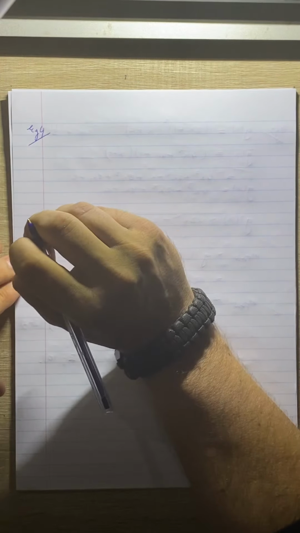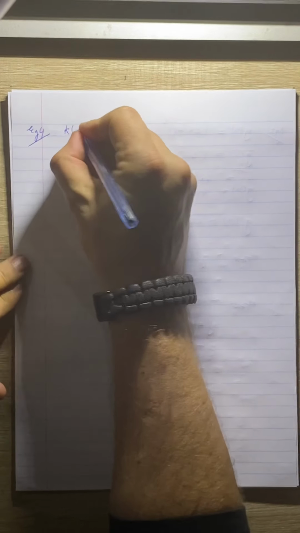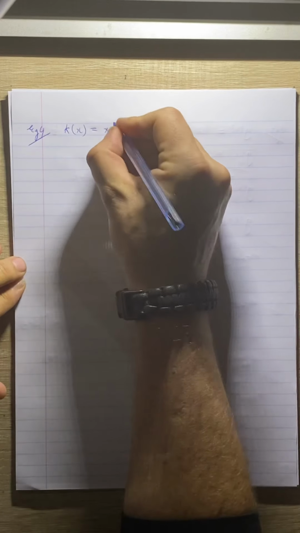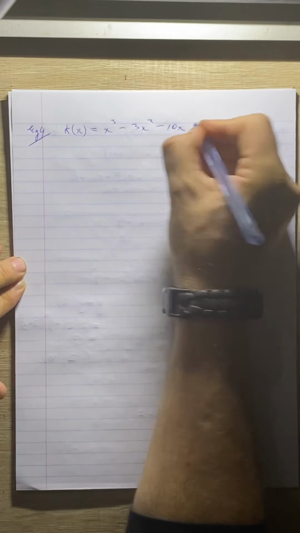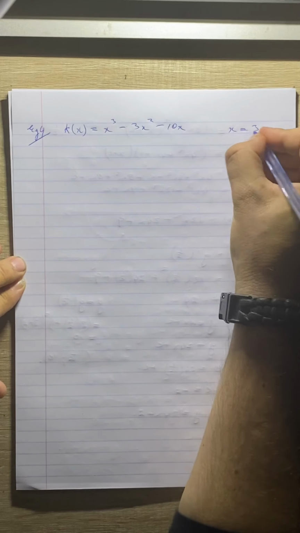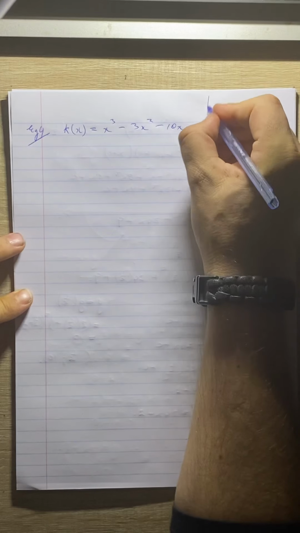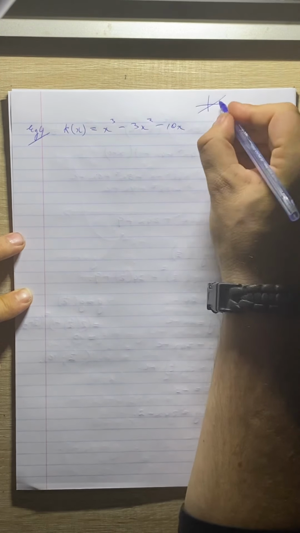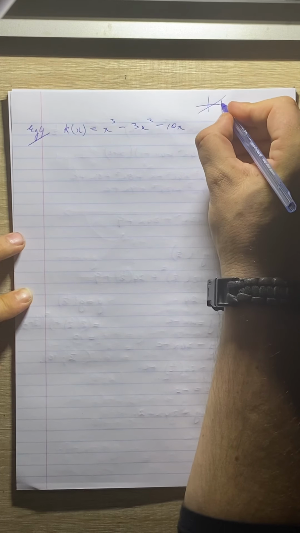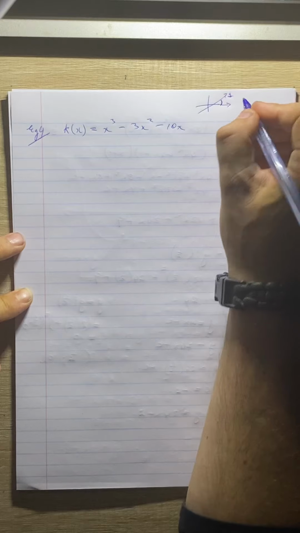Determine the inclination of the tangent to the graph k of x is equal to x cubed minus 3x squared minus 10x, where x is equal to 3. Now, just remember from your analytical geometry, your angle of inclination, if you have a Cartesian plane like that and you have a straight line, your angle of inclination is this angle between the x-axis and the graph, okay?